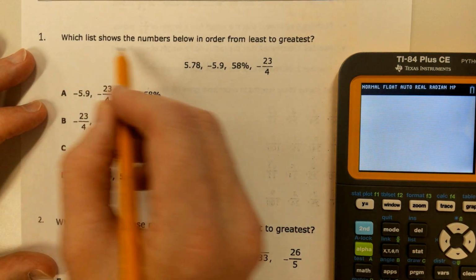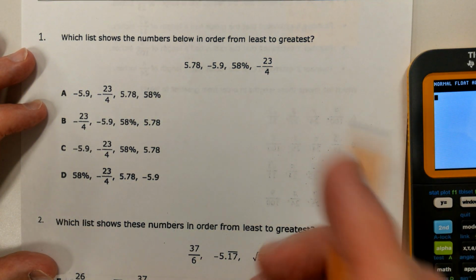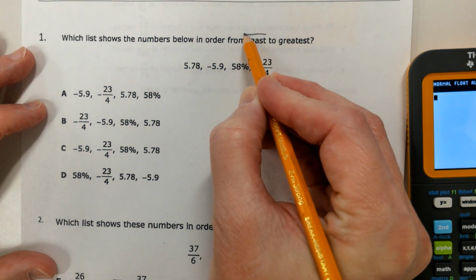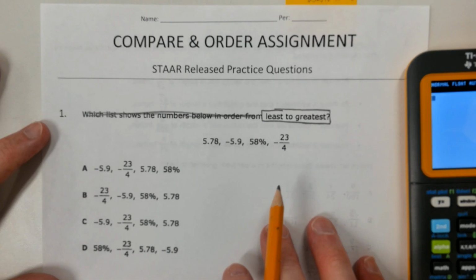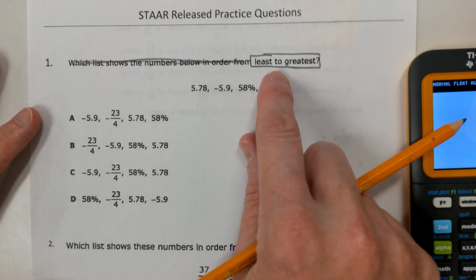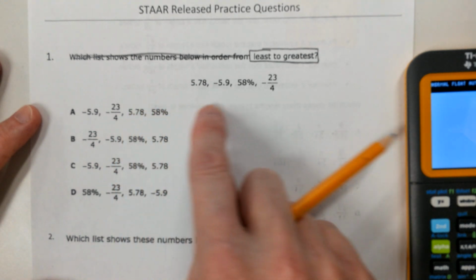If I look at the question, the sentence with the question mark, first thing you should see is it says least to greatest. You don't need anything else. I don't care if they give you a whole paragraph up here about how Sally went to Tom Thumb. We don't care. All you care about is what are you trying to answer in this question, least to greatest, greatest to least, and what are these 4 numbers?